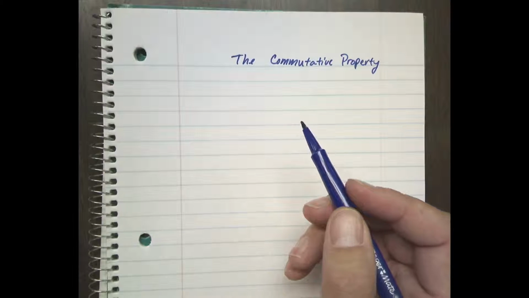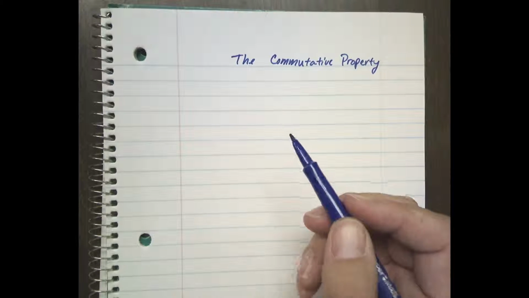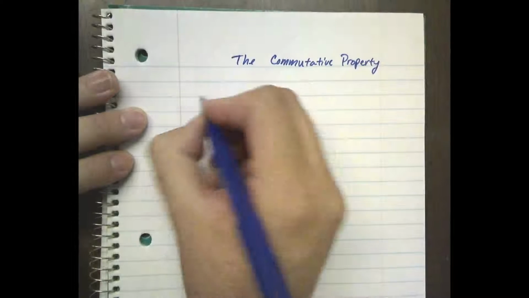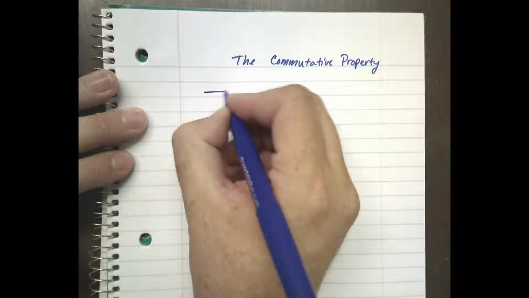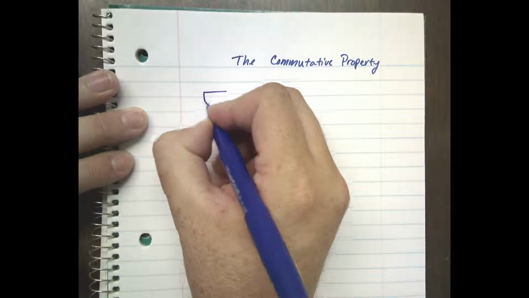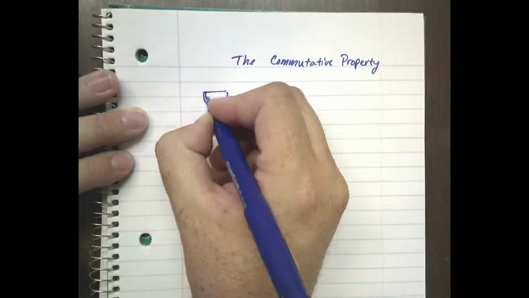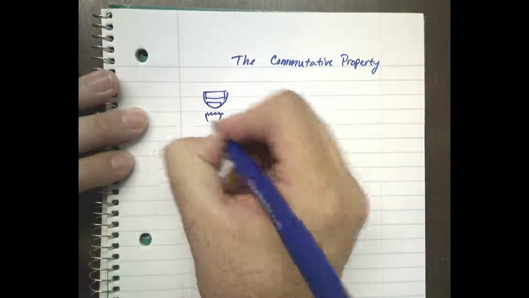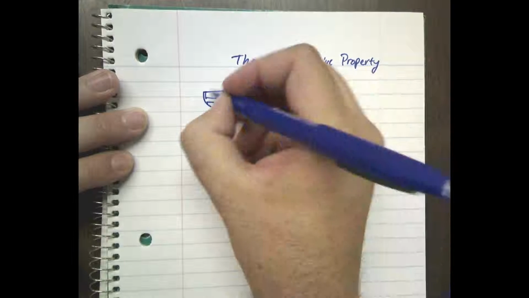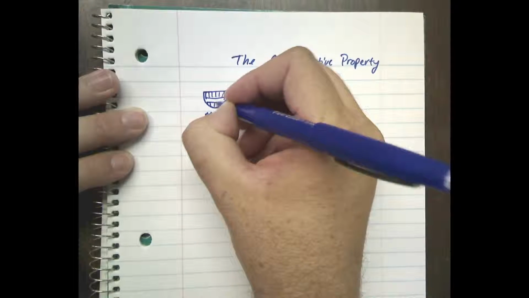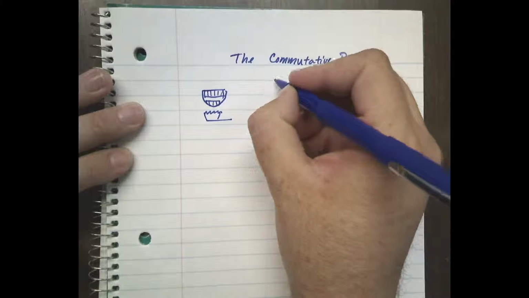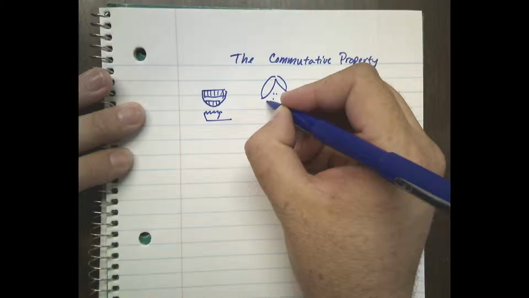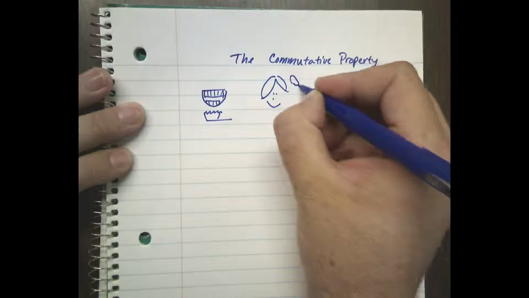So let's use the same example that we used before, and we're going to talk about brushing our teeth and brushing our hair. So if I were to brush my teeth in the morning, so here, we're going to get pretty good at drawing these mouths here. And here's my toothbrush again. And brushing my hair. Draw my little hairbrush here.